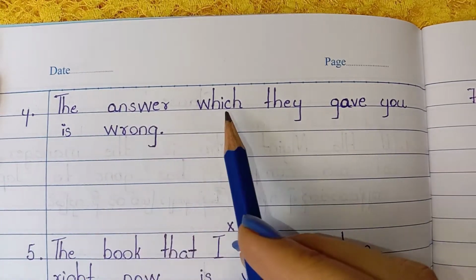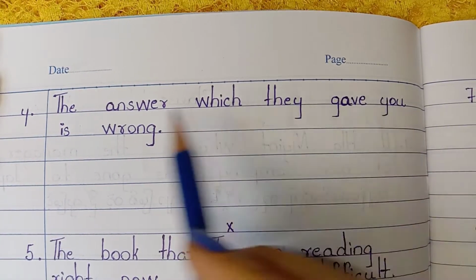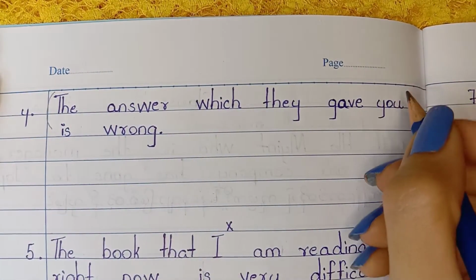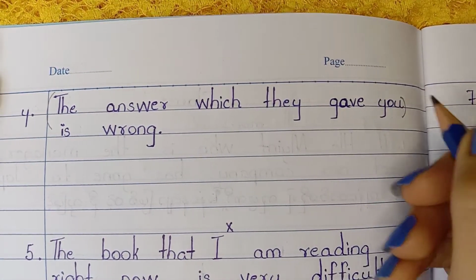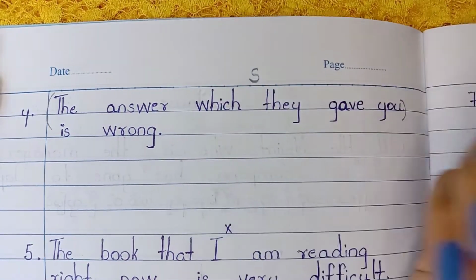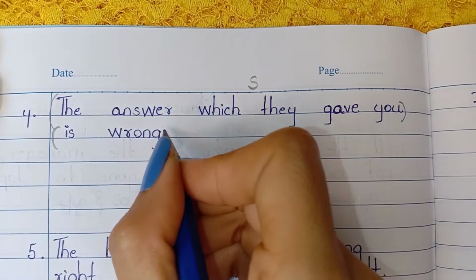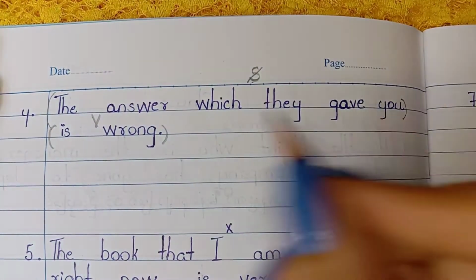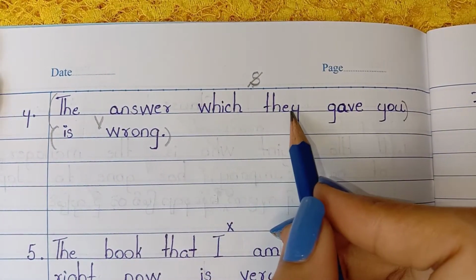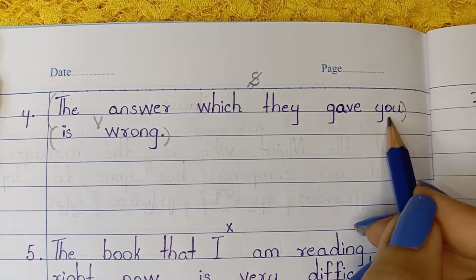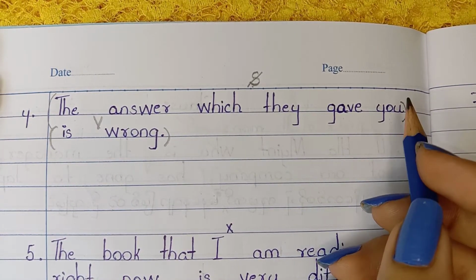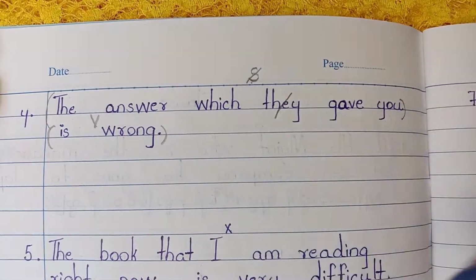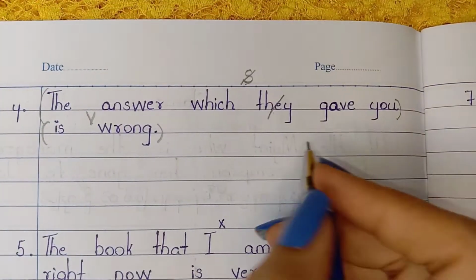The answer which they gave you is wrong. So the answer which they gave you is the subject, and then is wrong is the verb. So you should start from the subject. The answer which they gave you, that is also a clause. That's why you have to start from the last. So they, သူတို့. They mean သူတို့.